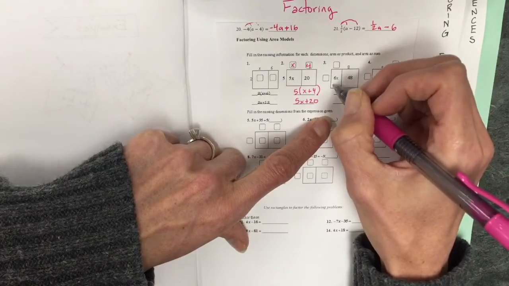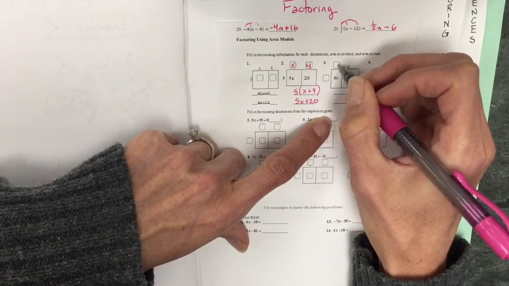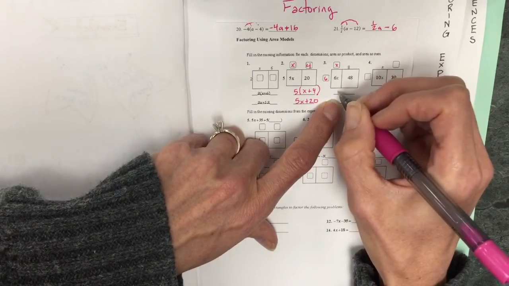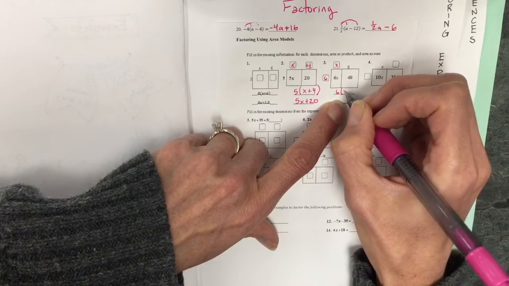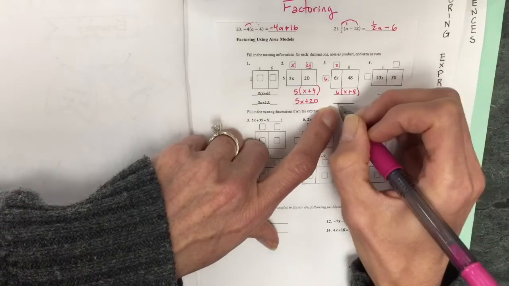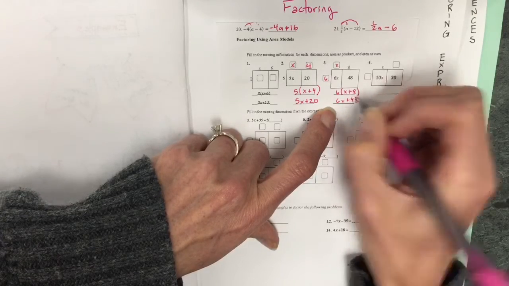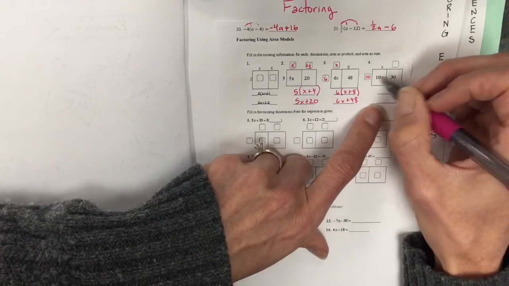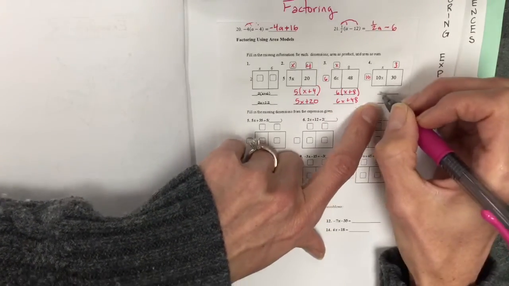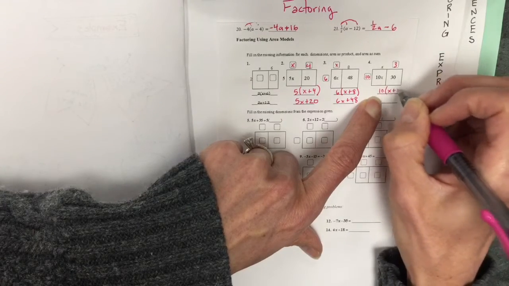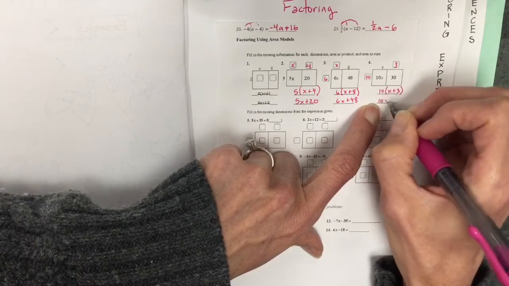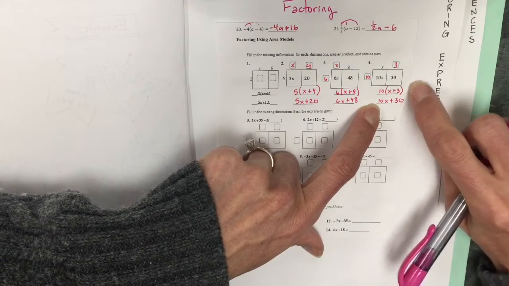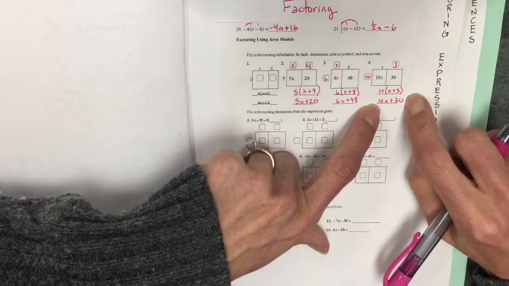So what would this have to be? This would have to be 6 and an x to make this 6x. And then we would write 6 times x plus 8, 6x plus 48. This would have to be a 10 to give you 10x, and this would have to be a 3. So we would write 10 times x plus 3 and 10x plus 30. Before you distribute, we would call this factored, and this would be most simplified after you distribute.